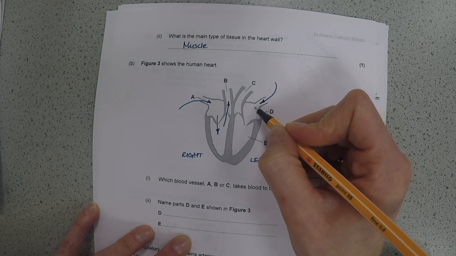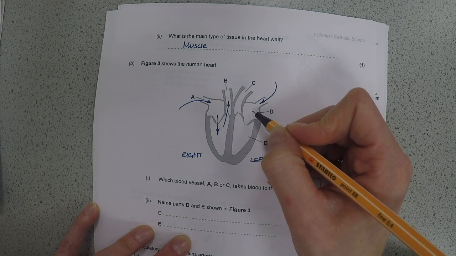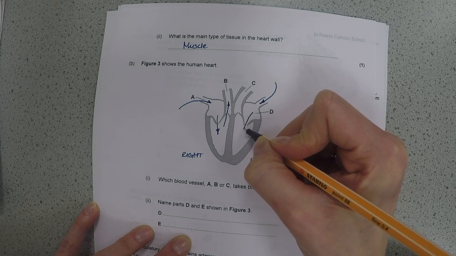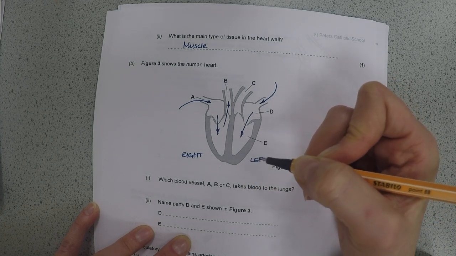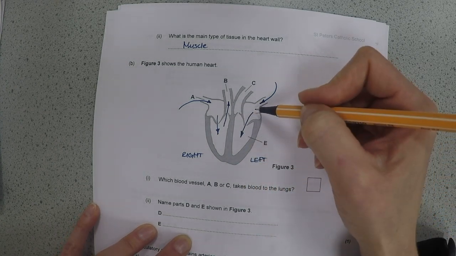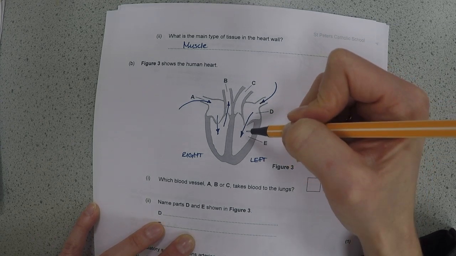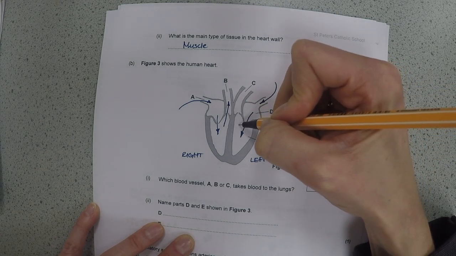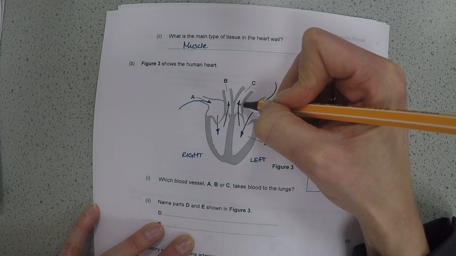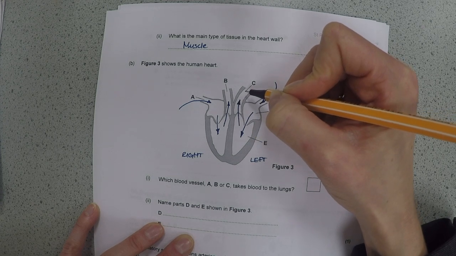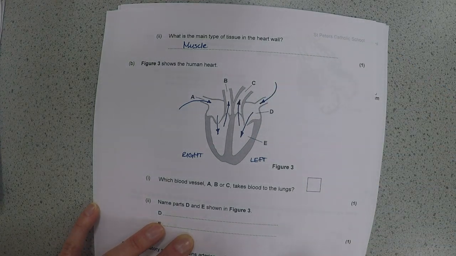That oxygenated blood is now going to go into the left atrium. It will move down into the left ventricle when the atria contract, and then when the ventricle contracts, the blood is going to get squeezed up through the aorta to the rest of the body at high pressure.